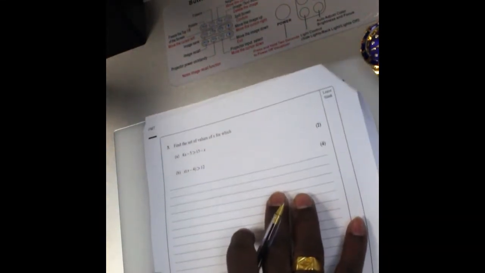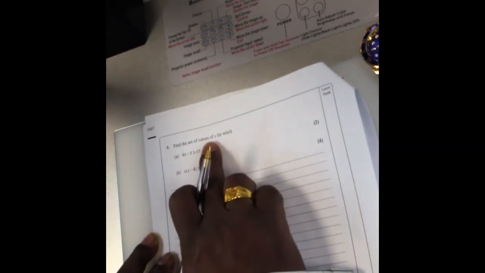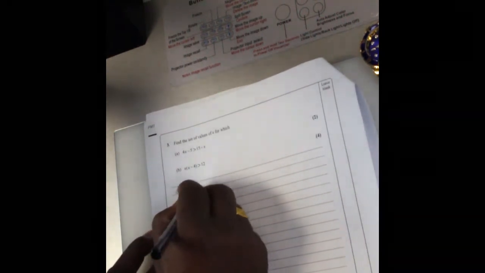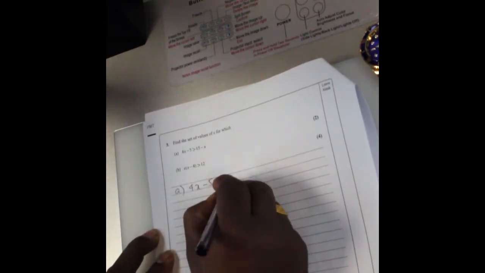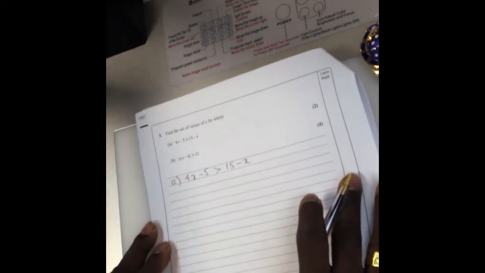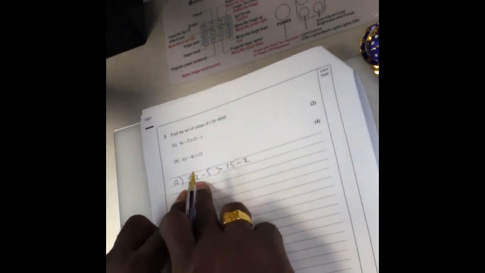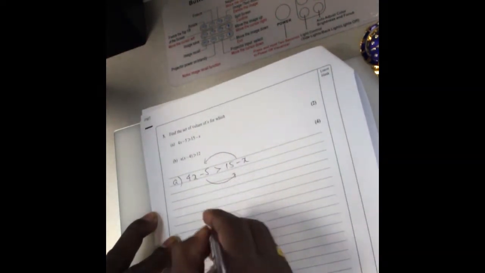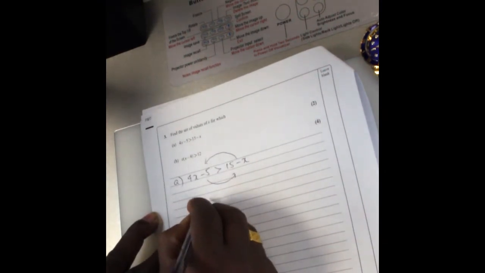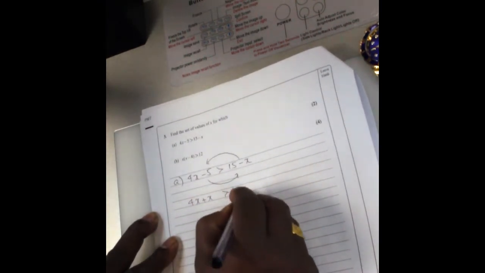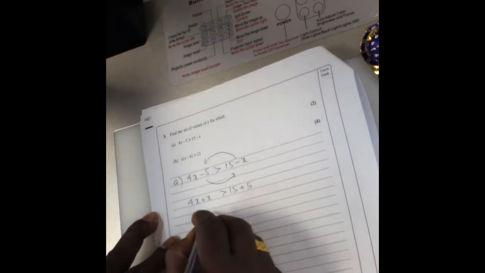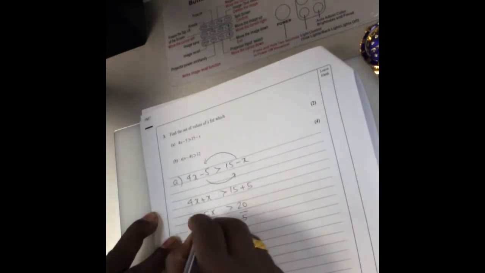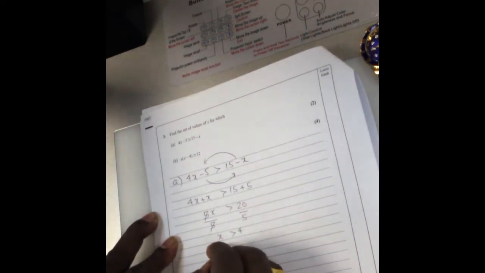Question number 3, find the set of values of x for which 4x minus 5 is greater than 15 minus x. I want to keep all the x on one side and numbers on the other side. I take minus x to this side and minus 5 to the other side. So that converts to 4x plus x greater than 15 plus 5. 4x plus x is 5x, greater than 20. Then I divide by 5 on both sides, and that gives x greater than 4.